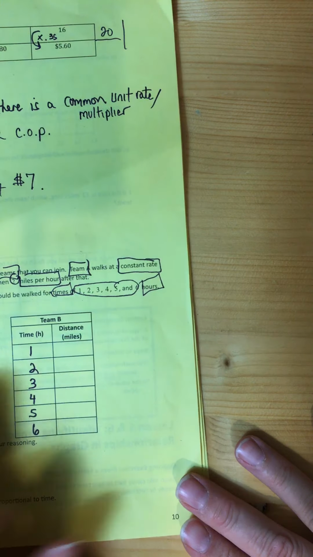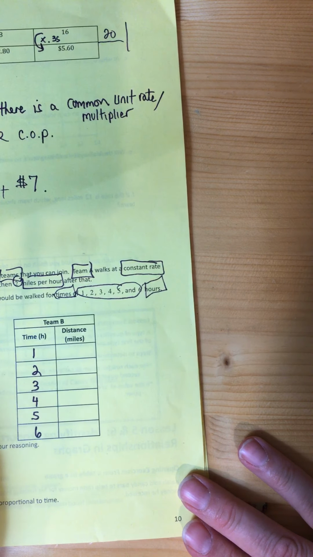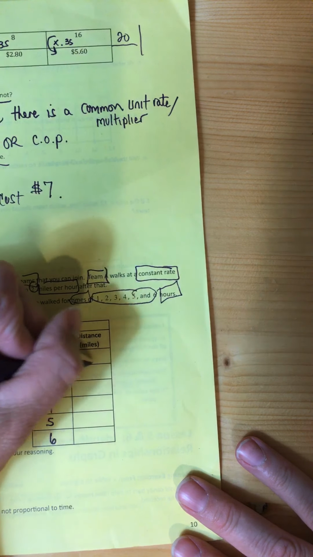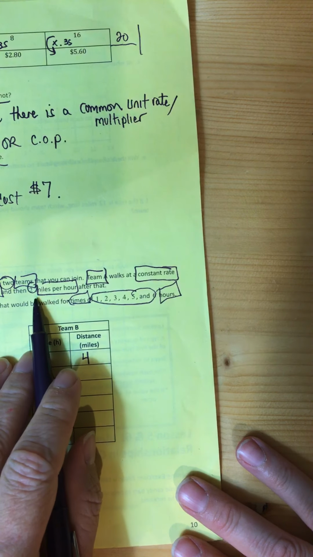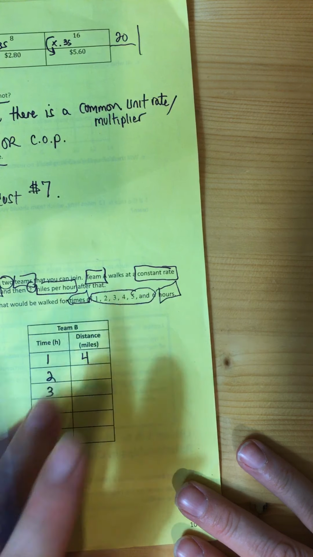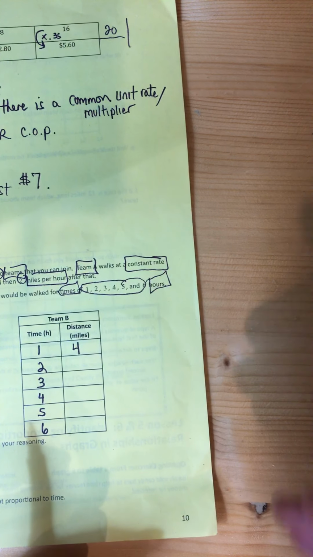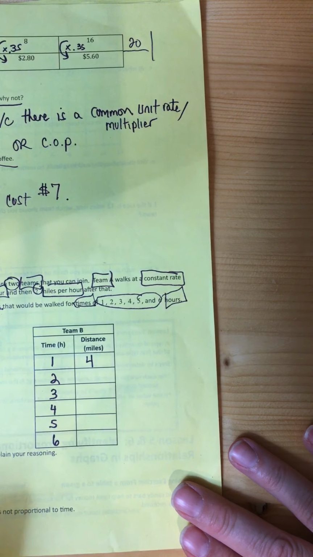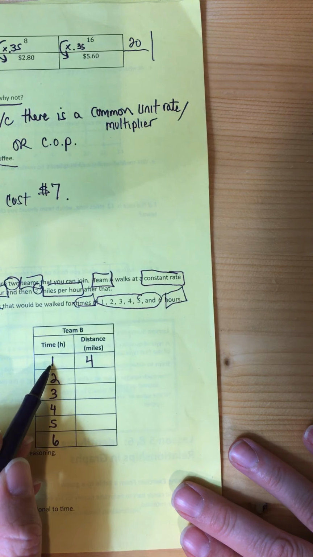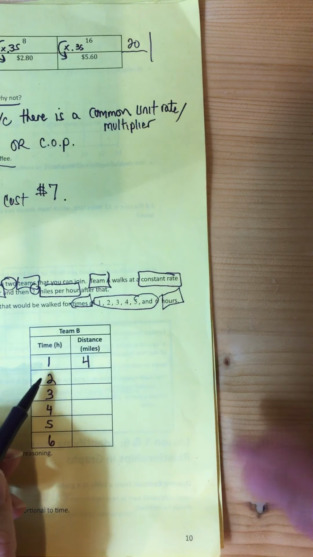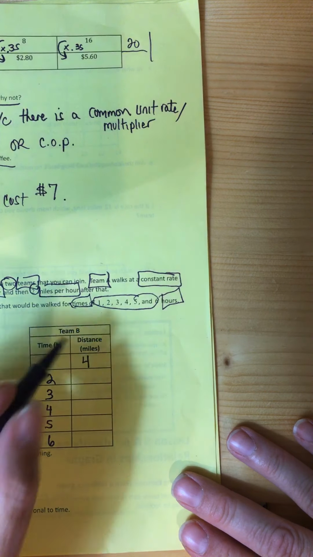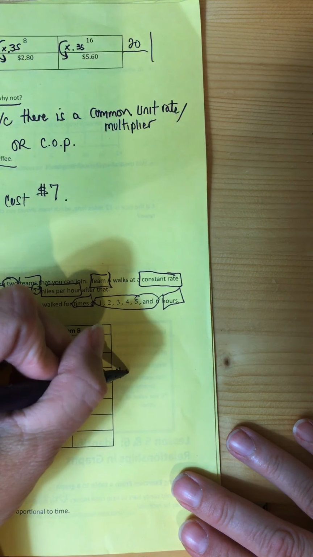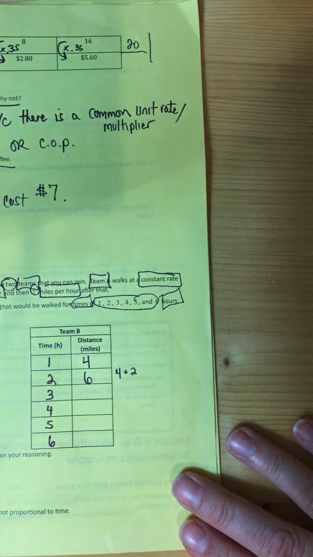All right, moving on to Team B. Now, Team B did something different. They walked 4 miles the first hour, so that would go right here. And then after that, they walked 2 miles per hour. So each hour that went by is another 2 miles that they walked. So they walked 4 miles in that first hour, and then another hour goes by. So they had the 4 that they walked here, plus 2 more, which means that they would have 6.